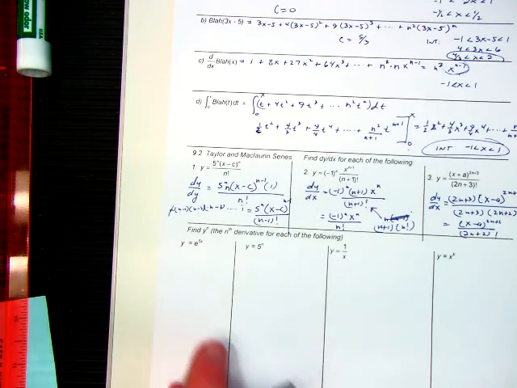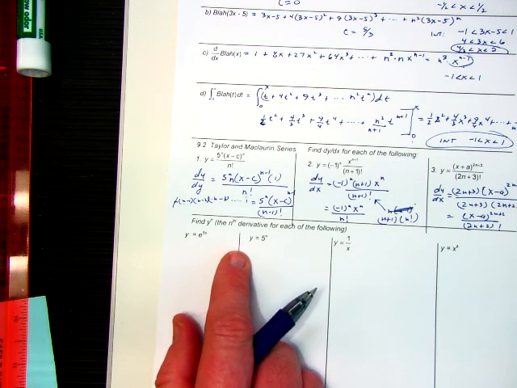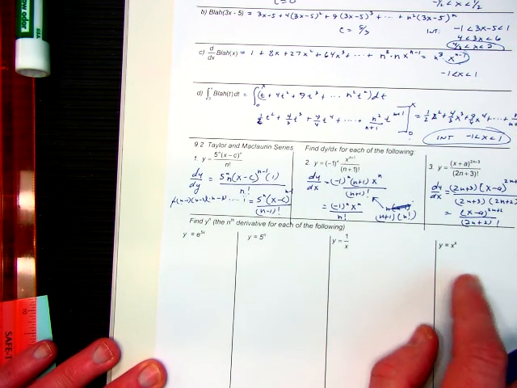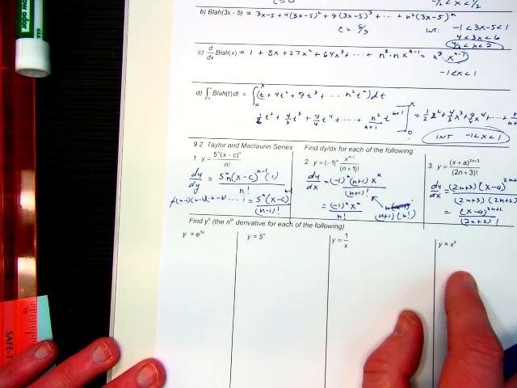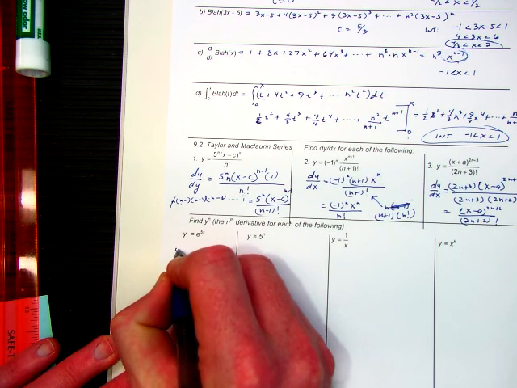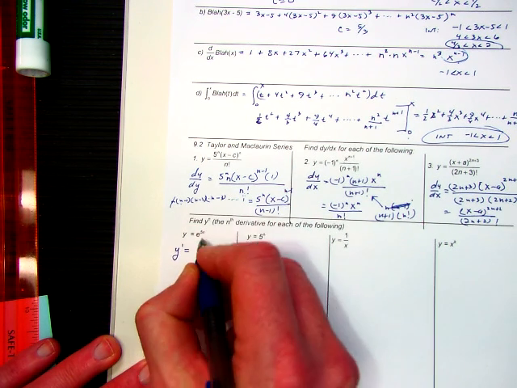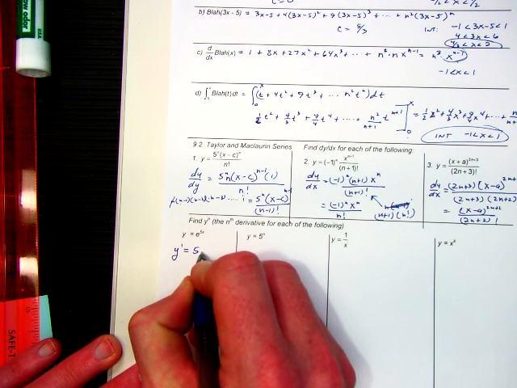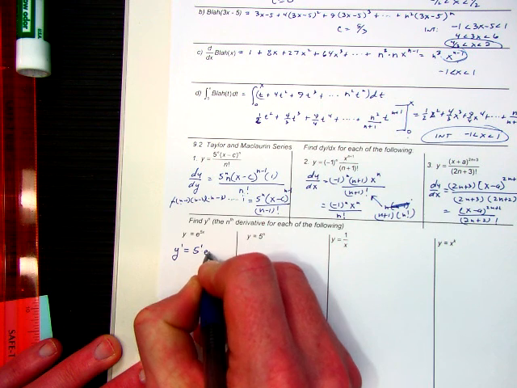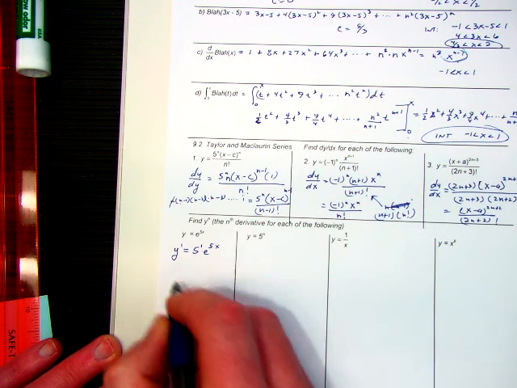Okay, so now we're going to do the nth derivative of each of these. I'm going to save the third one, or the last one, until we come into class. So we're just going to find each derivative. We're going to find a bunch of derivatives. So this is going to be 5 to the first. I'm going to write it that way because you'll see it a little bit quicker.